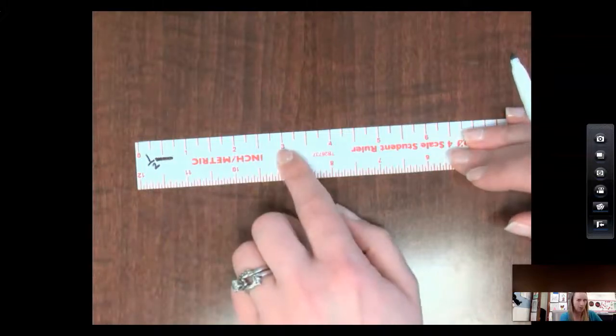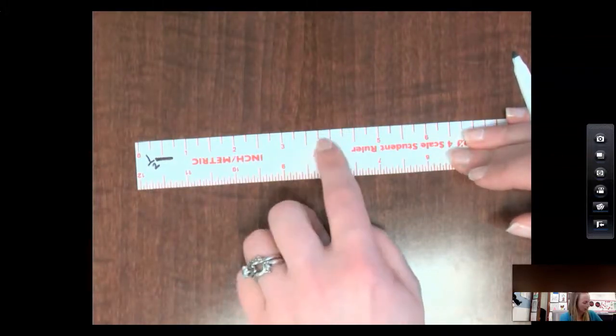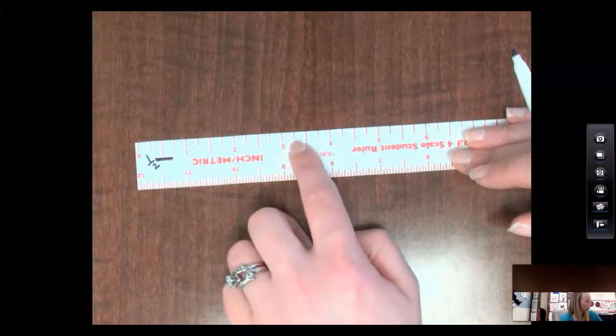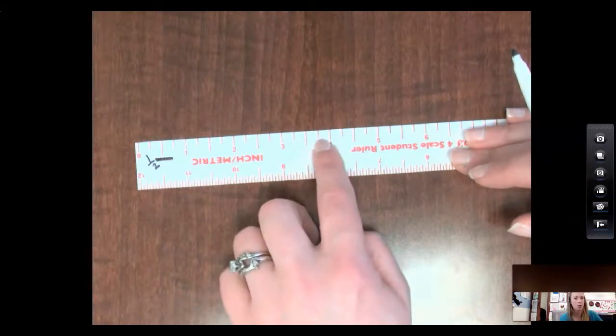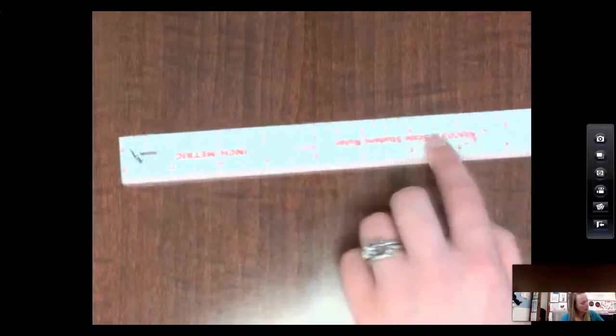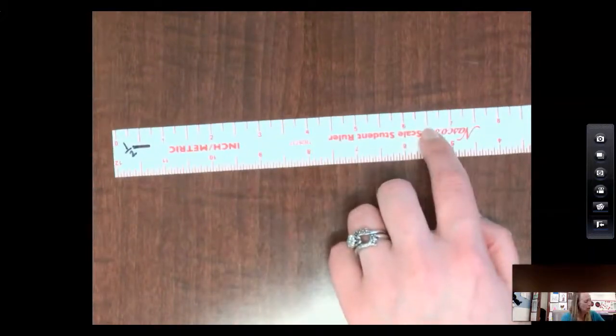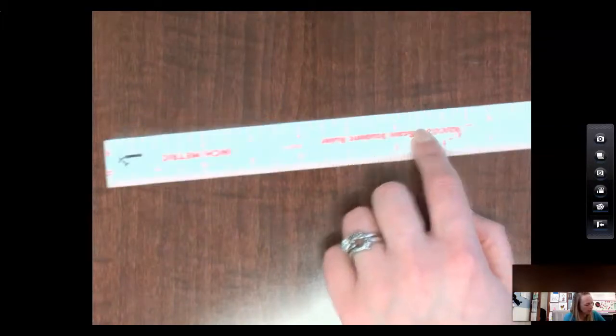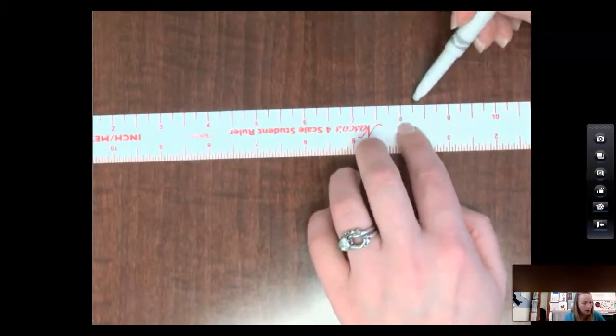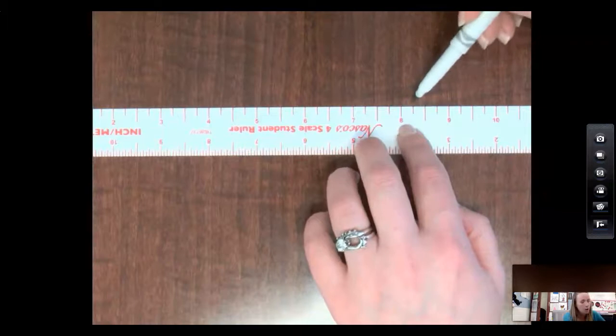So if I'm right here and I land here, it would be a 1/4, a half, 3/4. 3 and 3/4. Okay? What if I land right here? Well, let's look. A 1/4, a half. So it would be 6 and a half. Let's look right here. What if I land right here? Let's sing our song. A 1/4. So it would be 8 and a 1/4.